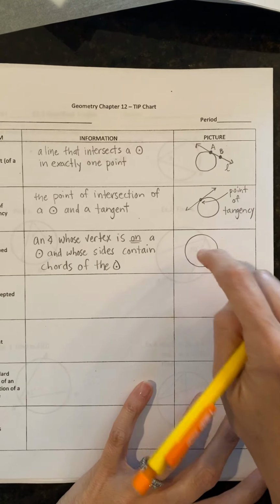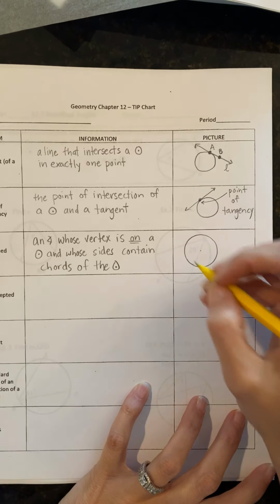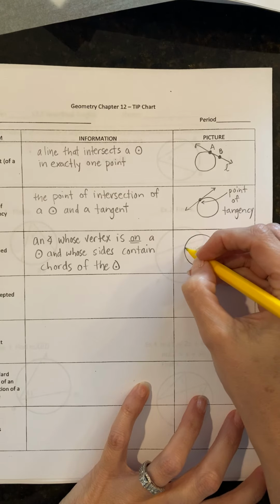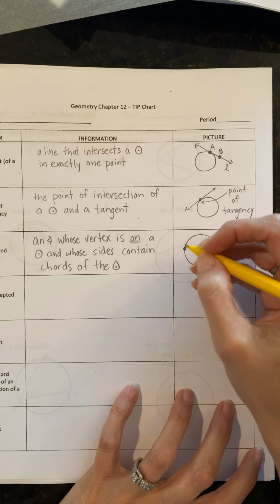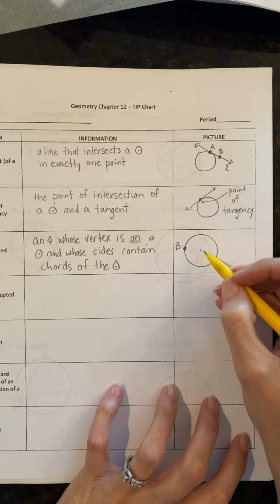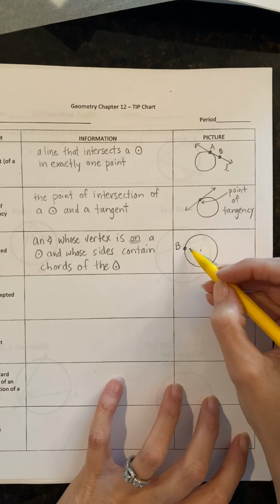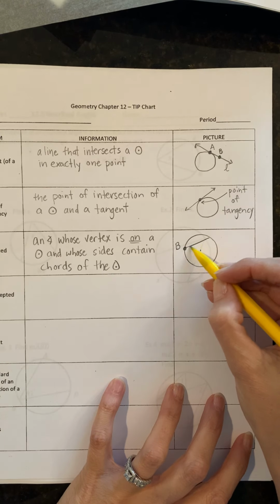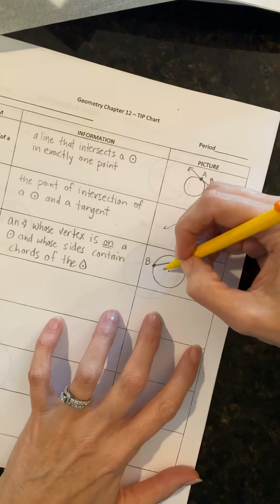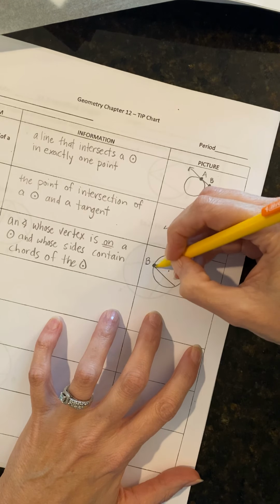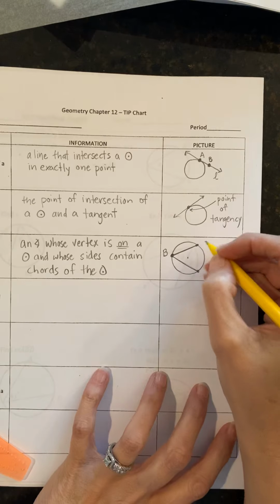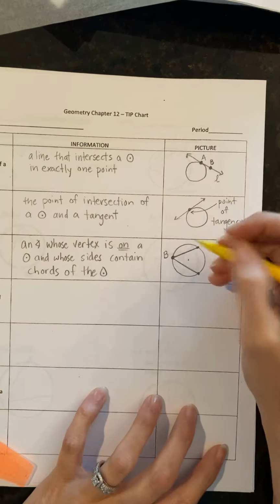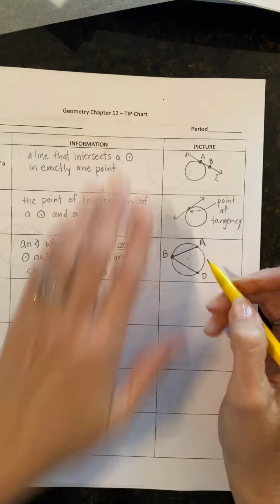So I'm going to draw a circle, and I'm going to put an angle in this circle whose vertex is somewhere on the circle. So I'm just going to pick a point. Now remember, a circle has infinitely many points, so you just pick one. I pick one right there. I'm going to call it point B. And usually C is reserved for the center. And then I'm going to draw chords. So here's a chord for one side of the angle, and here's a chord for another side of the angle. And I'm going to call those points A and D. Point A, point D. That is an inscribed angle.